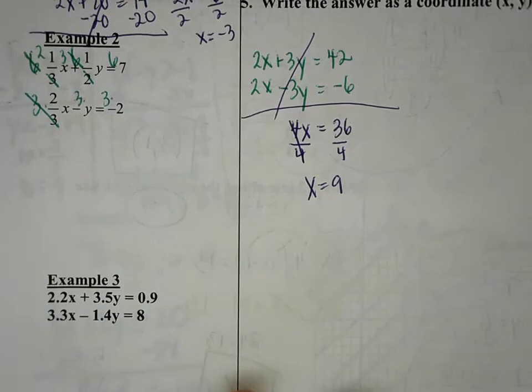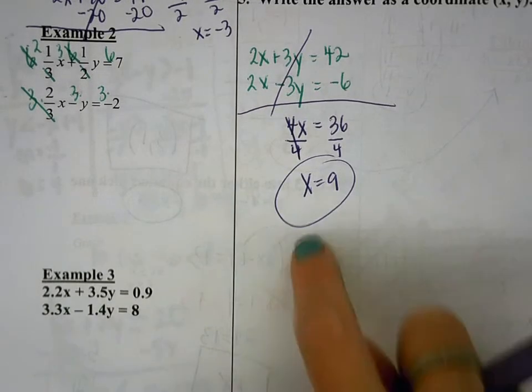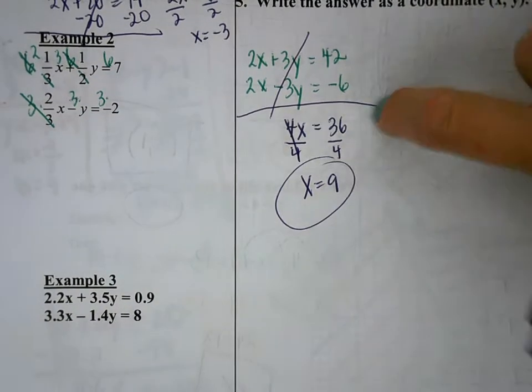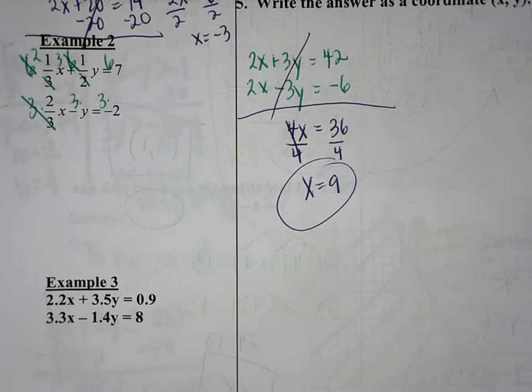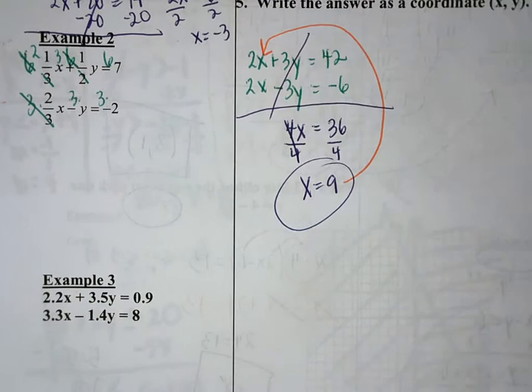Now, x equals 9. You have 4 equations you could plug it into this time. You could go back to your originals, or you can go to the ones without fractions. I'd prefer the ones without fractions, but totally up to you. So I'm going to take x equals 9. I'm going to plug it into this first equation right here.